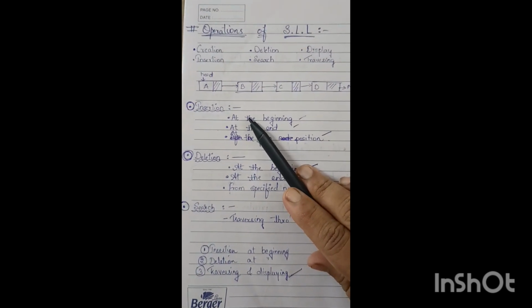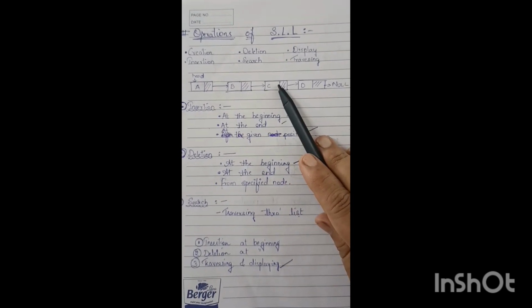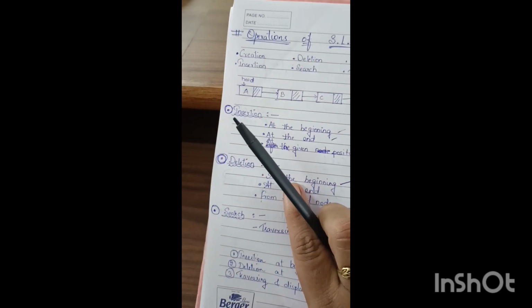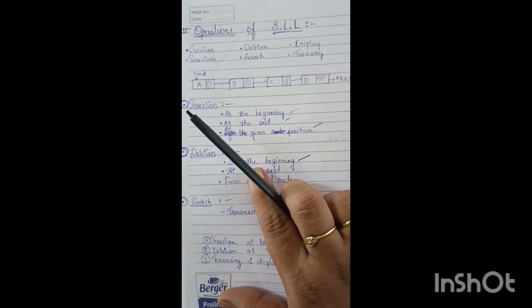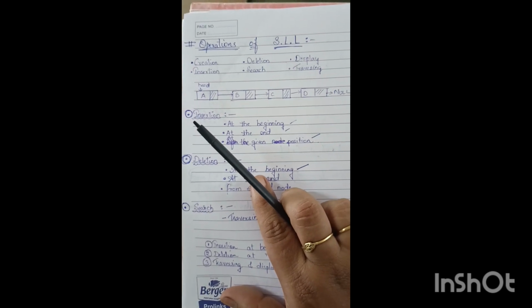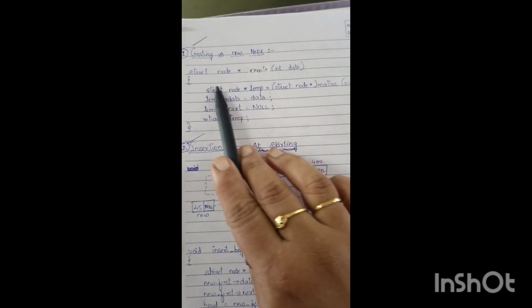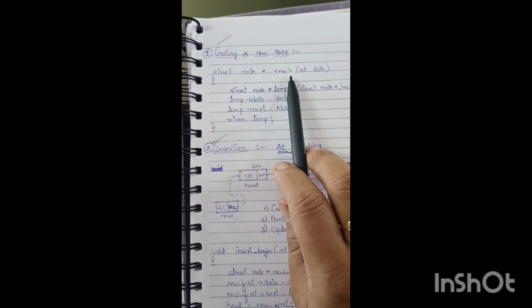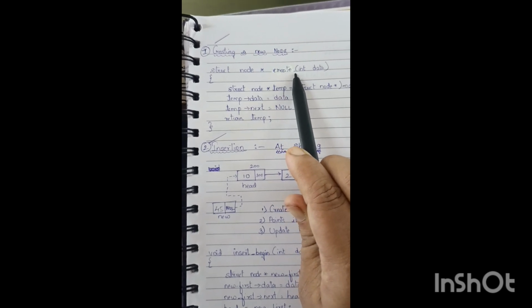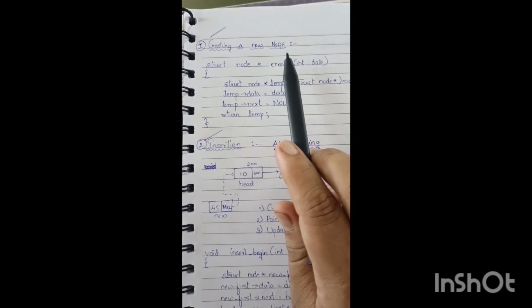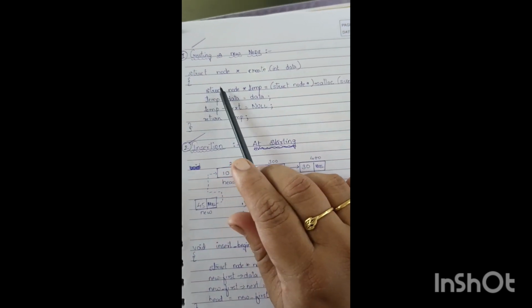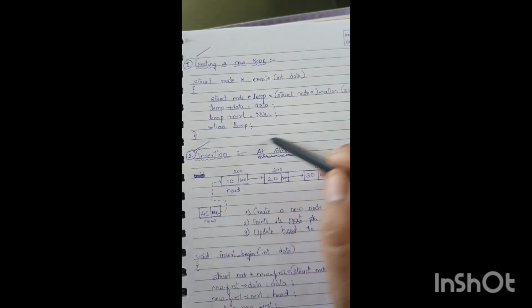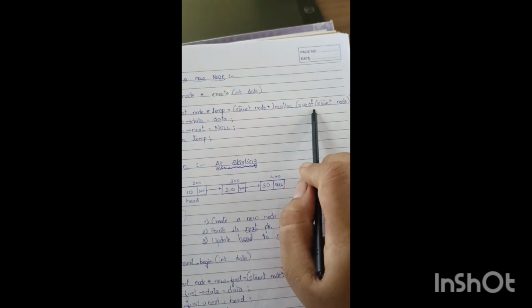For insertion, first of all we have to create a node. We have seen the code for creating a node, so once again we will see it. This is how we can create a node: struct node star, we call it create. Every time we want to attach a new node, we use this function, and we use dynamic memory allocation with sizeof struct node.